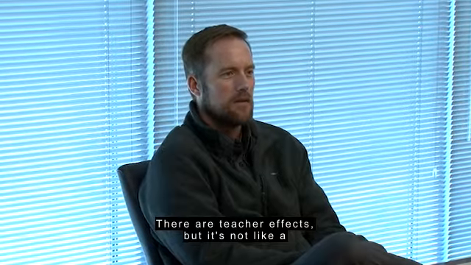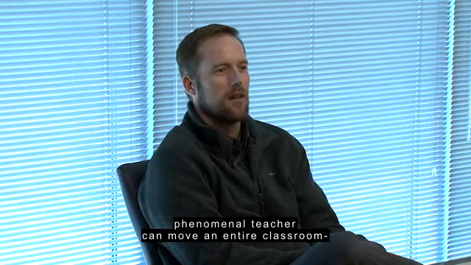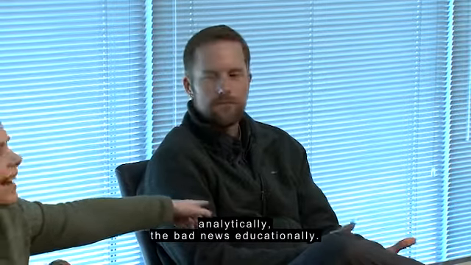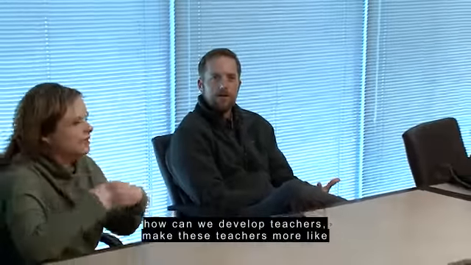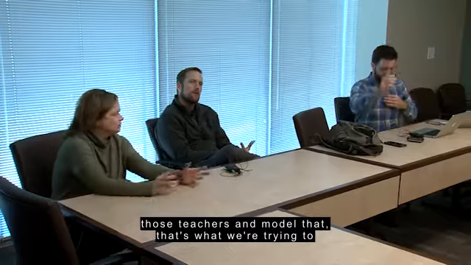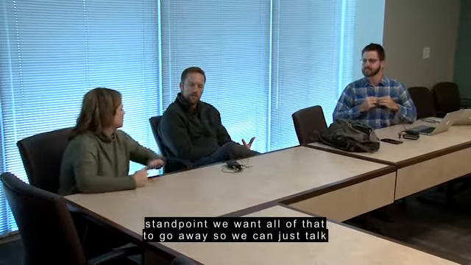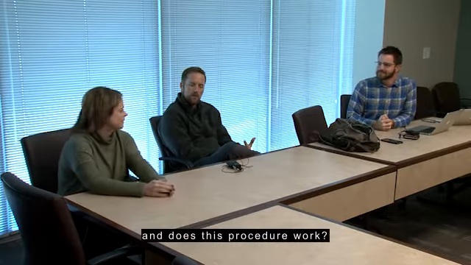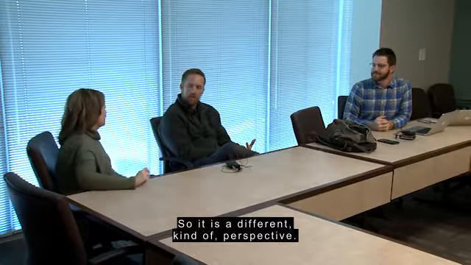There are teacher effects, but it's not like a phenomenal teacher can move an entire classroom. We wish. So that's the good news analytically. The bad news is on the educational side: how can we develop teachers and make these teachers more like those teachers and model that? That's what we're trying to get at for teacher improvement. But from an intervention standpoint, we want all that to go away so we can just talk about whether this procedure works. So it is a different kind of perspective.